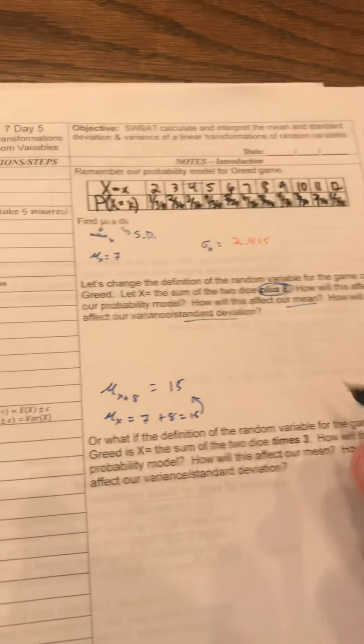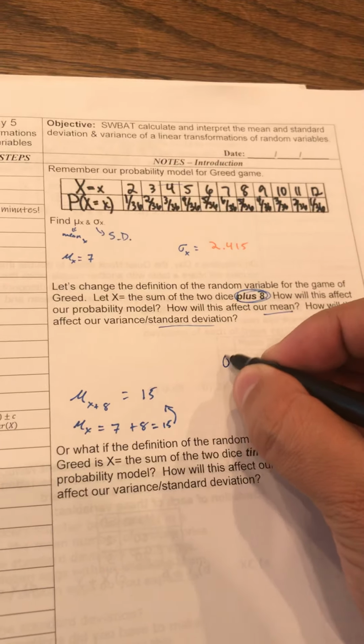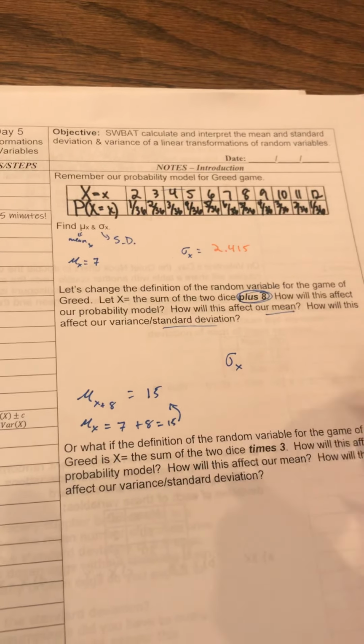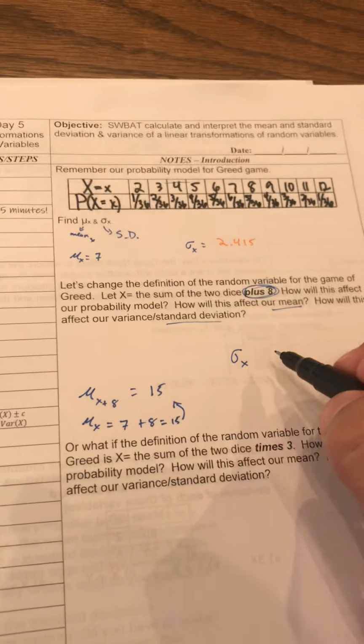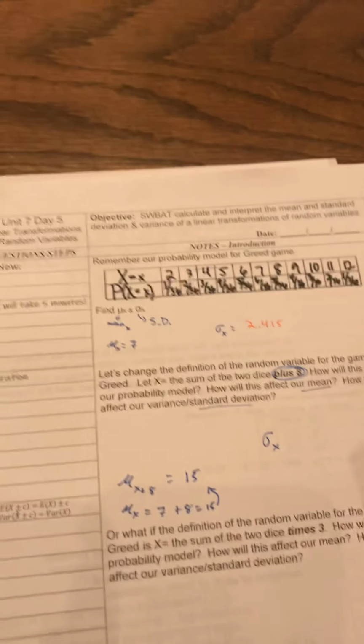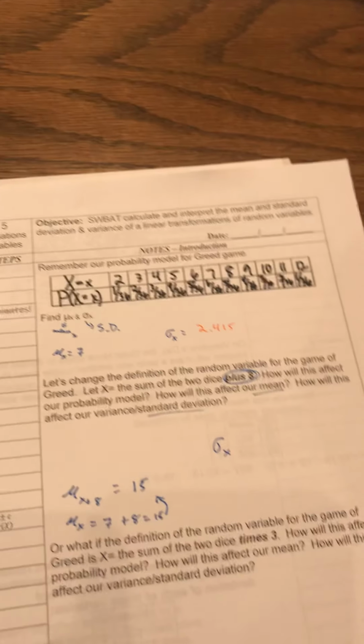Okay, now let's do the standard deviation. Standard deviation of your x. But now it's going to be for the new values. So all these x's, you're changing. You're adding 8. So how could we do that in the calculator?